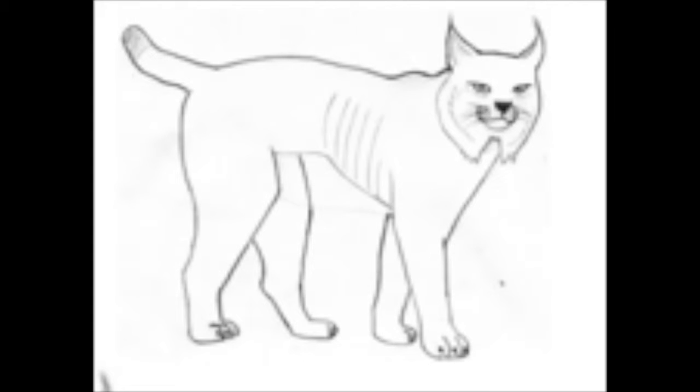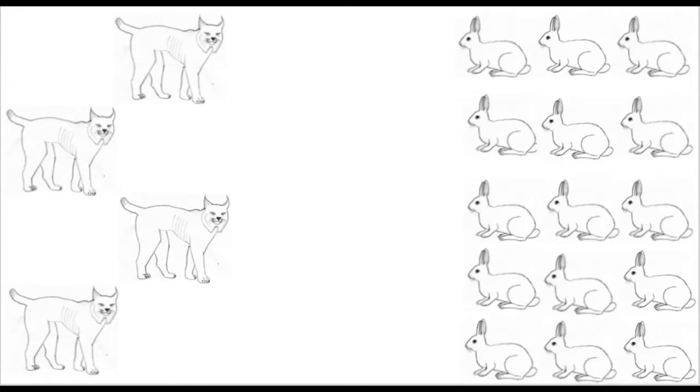The lynx are all sad and hungry because there are very few hares left to feed on. The lynx begin to die off because there are not enough hares to support such a large population. The hare population begins to increase as the lynx population reaches a low point. Are you starting to see a trend?